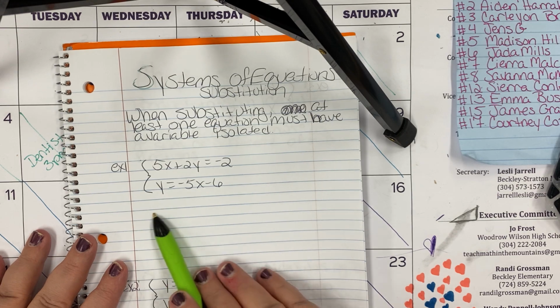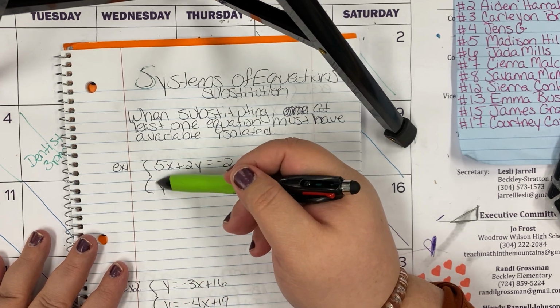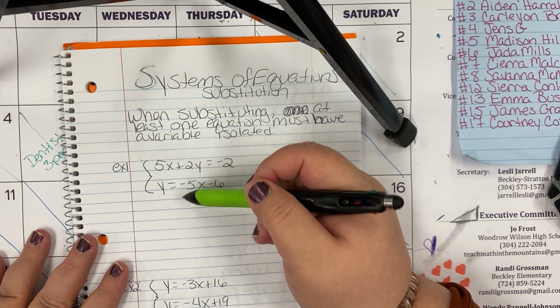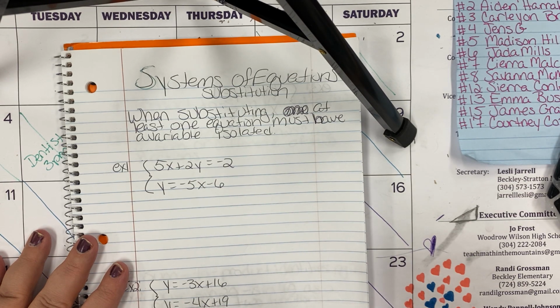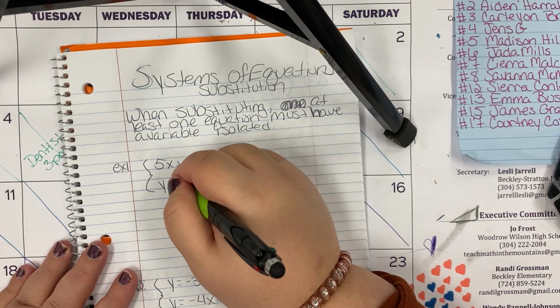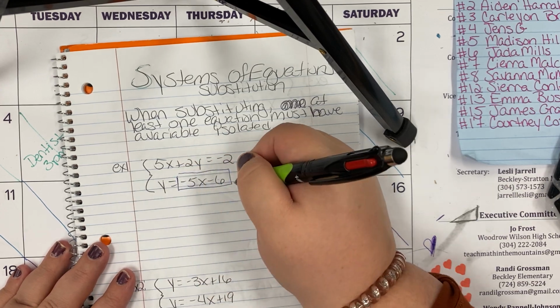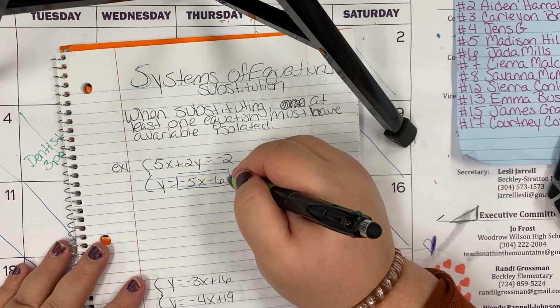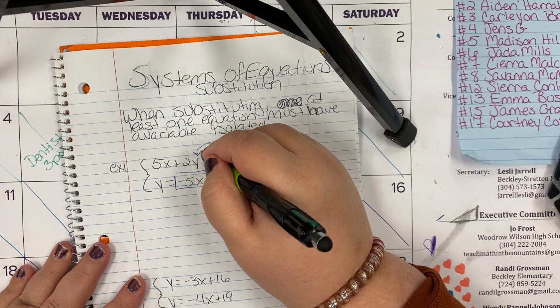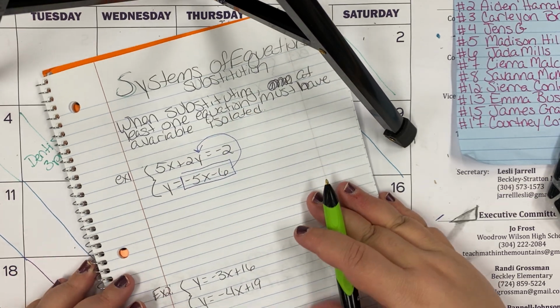This already has your variable isolated. You have a variable by itself. So that means when we do substitution, you're going to take this part of the equation, since y equals negative 5x minus 6, and we're going to substitute it in for y into the first equation.